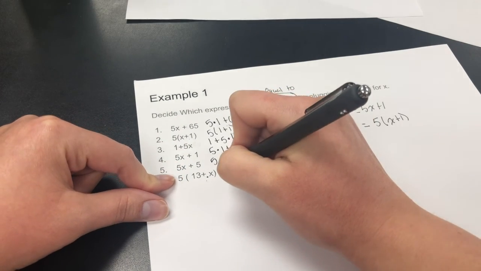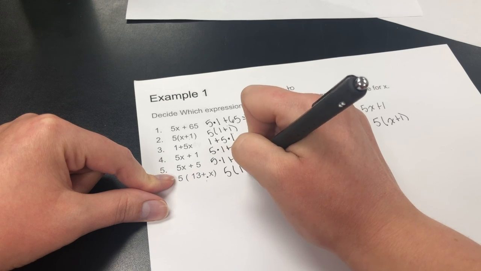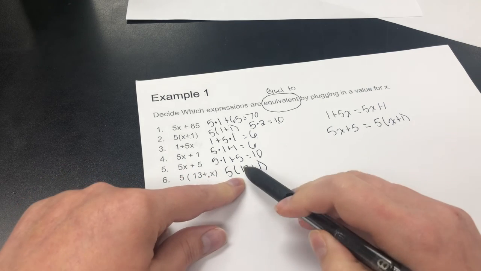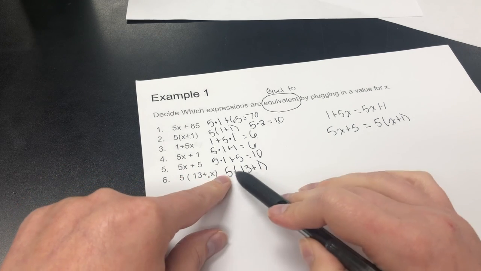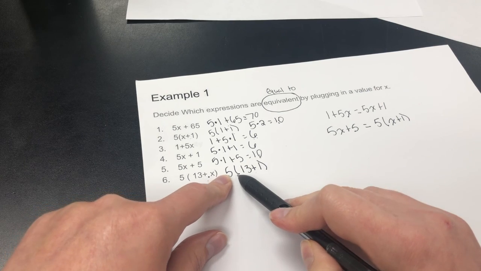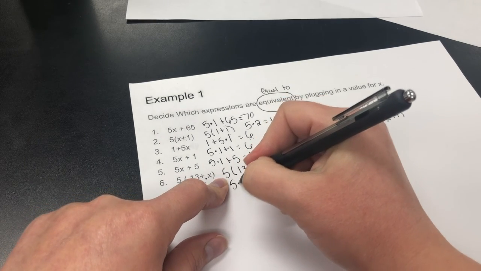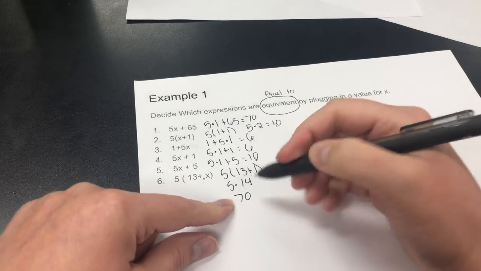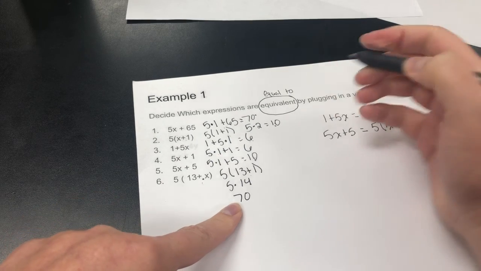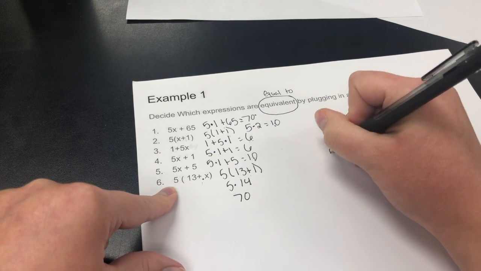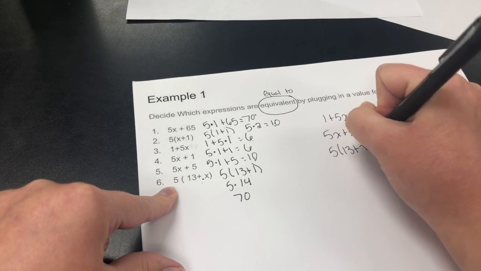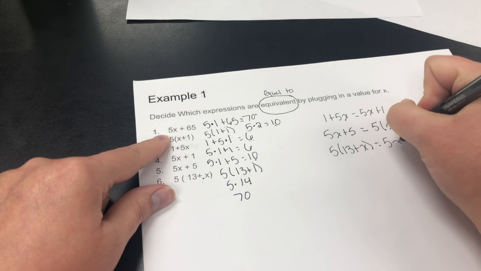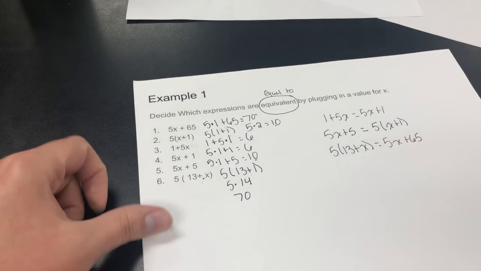Okay, so now I have 5 in parentheses, 13 plus, plugging in 1 for x. Order of operations, I'm doing 13 plus 1 first, which is 14. No sign here, that's multiplication. So 5 times 14, that's 70. So that is the same solution as we got for the first one. So that means that 5 times (13 plus x) is equivalent to 5x plus 65.